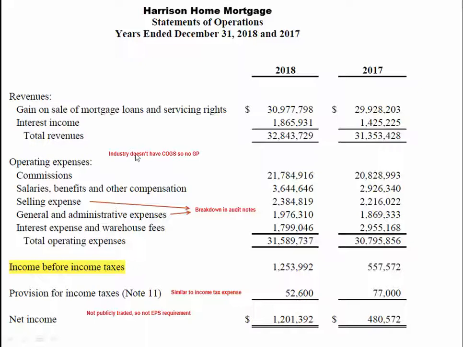So having a gross profit or gross profit margin isn't really good from what I'm looking at from a banking point of view. So a manufacturing firm, definitely you need that. Anything, I'm sure a supermarket has that as well, but this is one example of an industry that does not have that. So let's go down to the operating expenses, selling expense, general and administrative expenses.